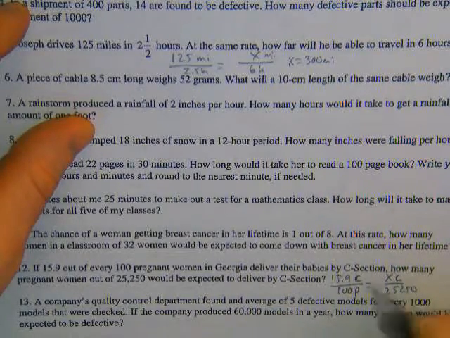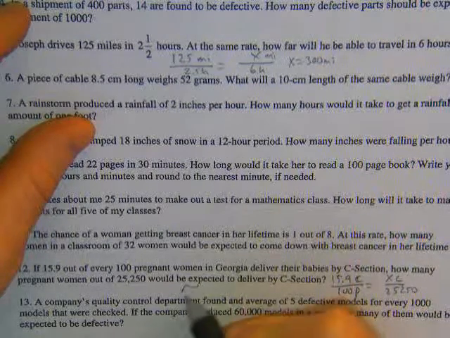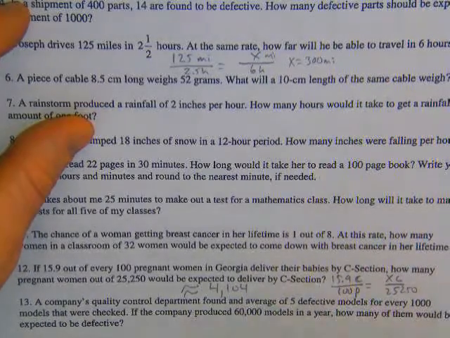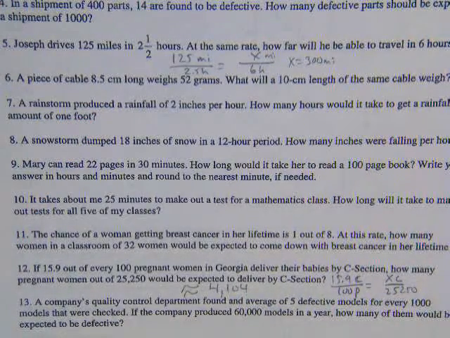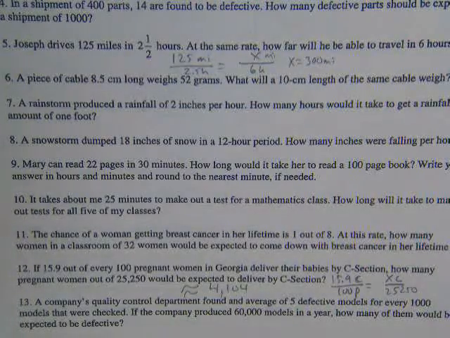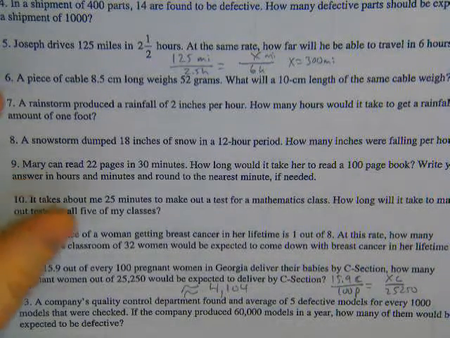Cross multiply and divide. I approximated at 4,104. I think you got a decimal for women, like 3/4 of a woman. It's kind of weird to think about, so it's just approximated for the purposes of this class. It's all good.